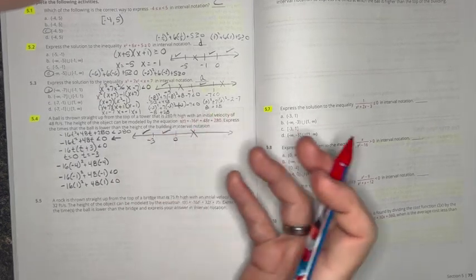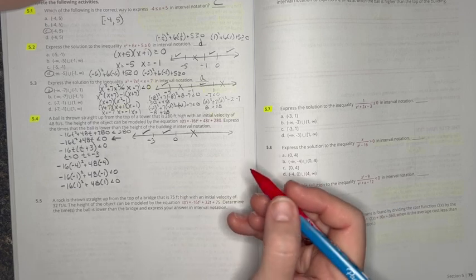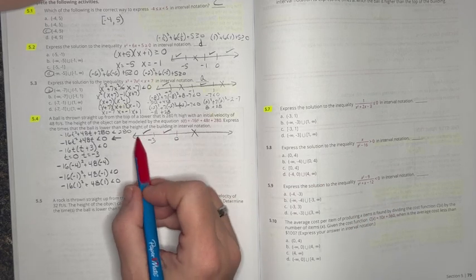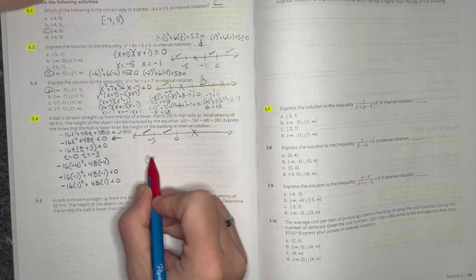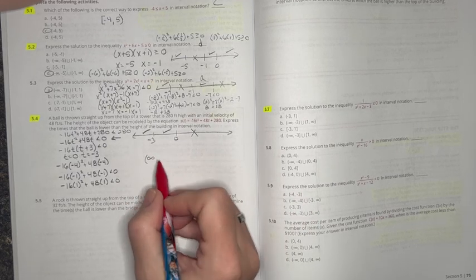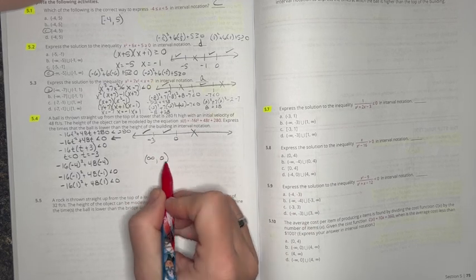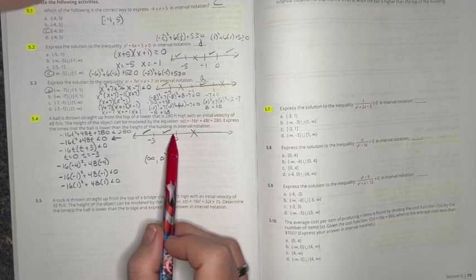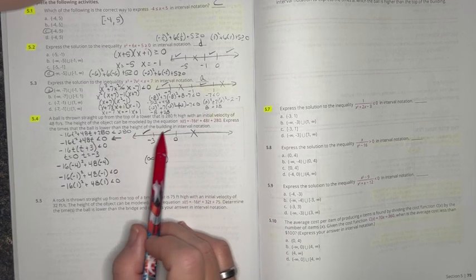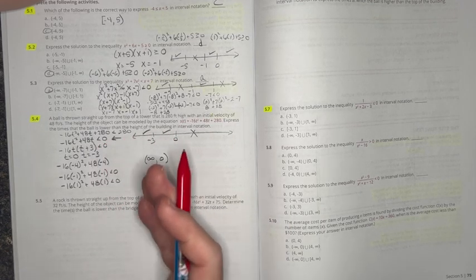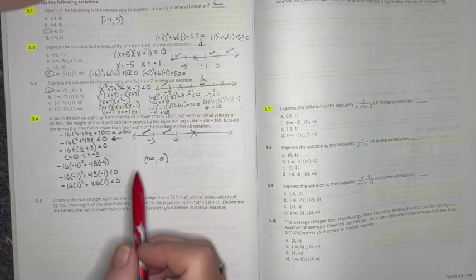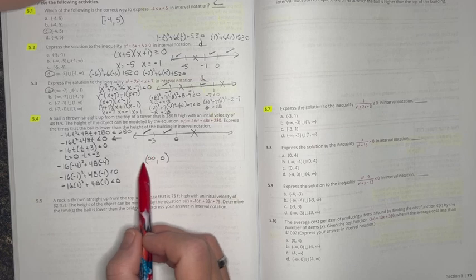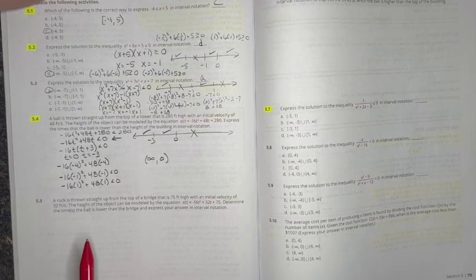So to express this in interval notation, we need all of this chunk over here. So we need parenthesis, and I am not good at drawing the symbol, but infinity symbol, comma, 0. Okay, so anytime our time is what seems to be negative, right, under the building, that's what we're looking for. And so that's what we end up with, infinity, comma, 0.